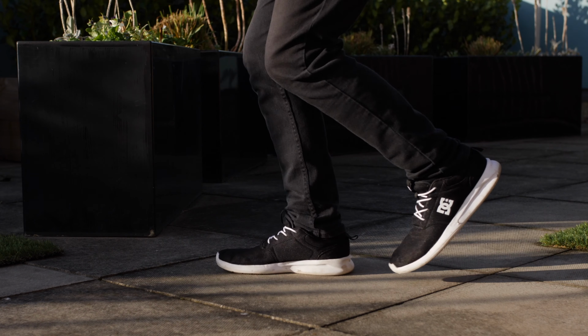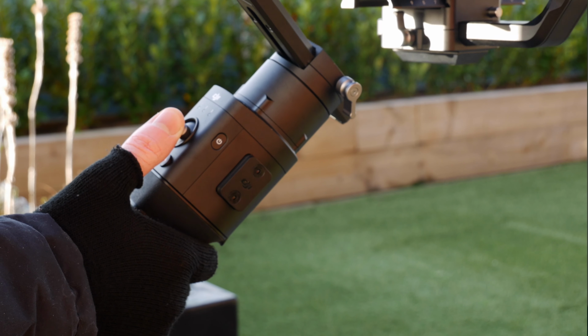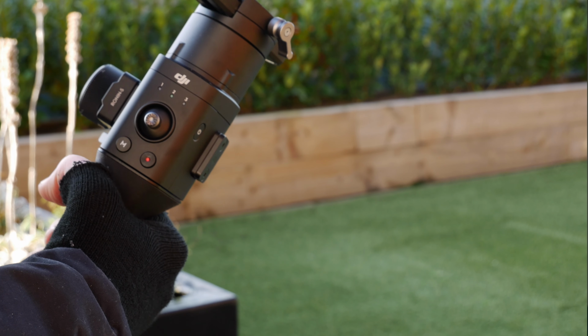Whatever you're using, you want to practice a little bit to make sure you've got that ninja walk down and you can walk quite smoothly without too much bounce. You also want to be able to pan smoothly as well, so that might mean getting used to either the joystick or twisting the handle in order to get your pans smooth.